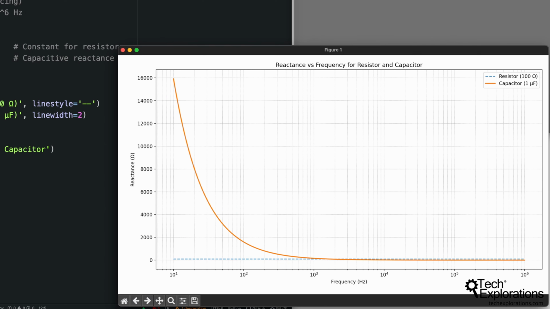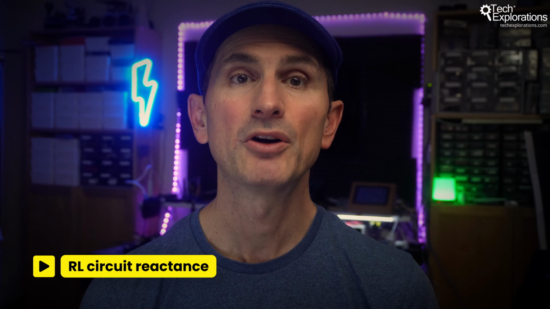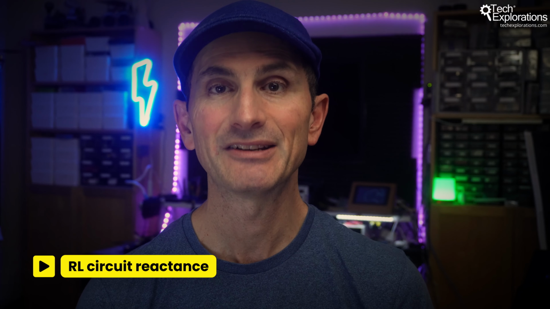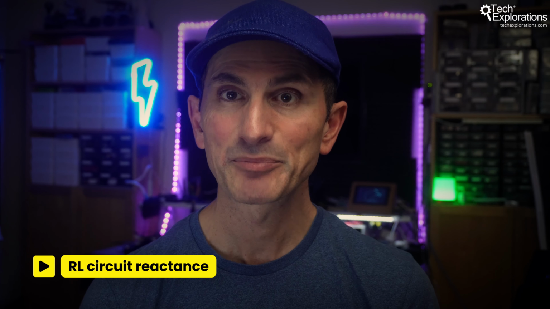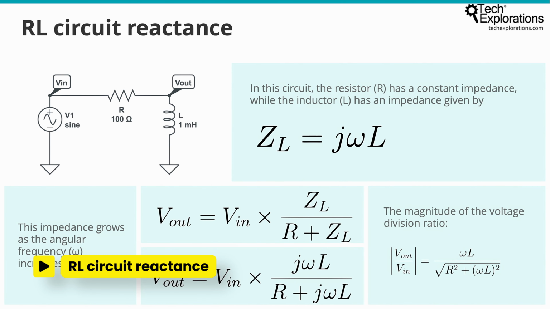Now let's consider an AC voltage divider composed of a resistor and an inductor in series. This time the output voltage is taken across the inductor. And here's the schematic for this example. We'll examine how this voltage divider behaves in the presence of inductive reactance. In this circuit, the resistor, again, provides a constant impedance. The inductor, however, introduces a frequency-dependent impedance that is given by this formula, ZL equals j times omega times L.